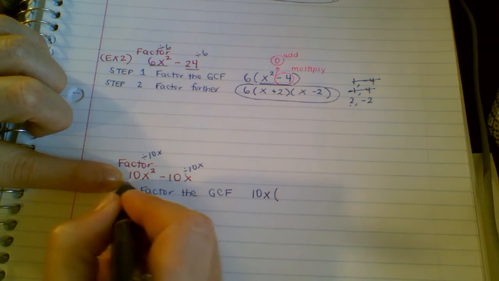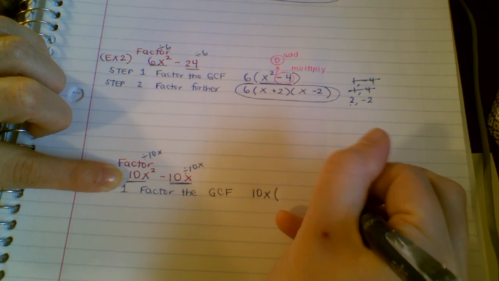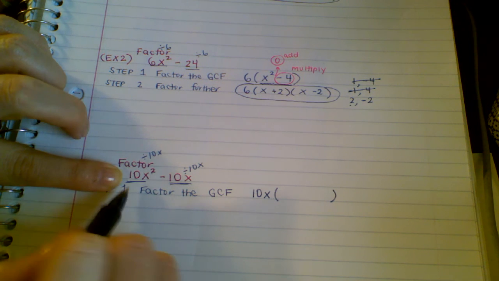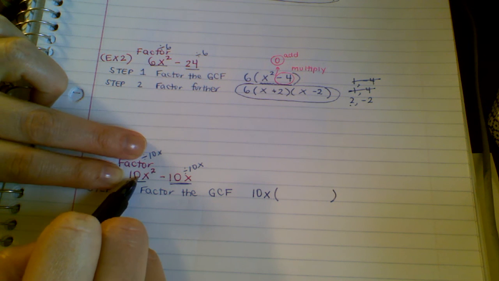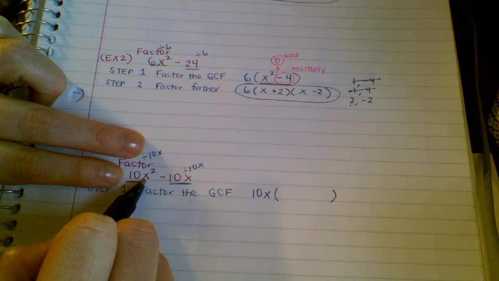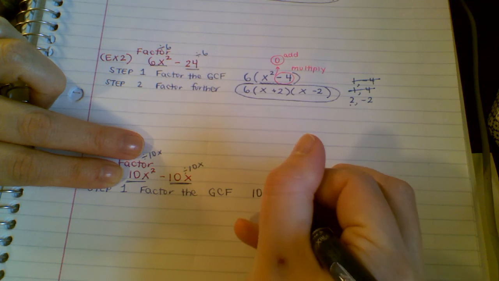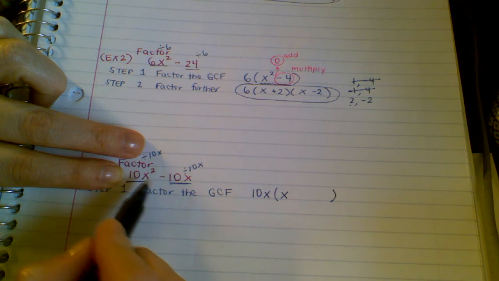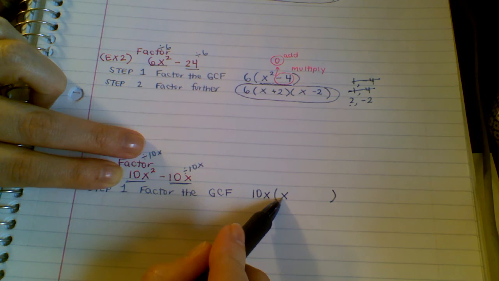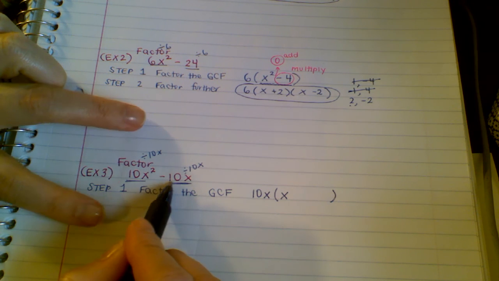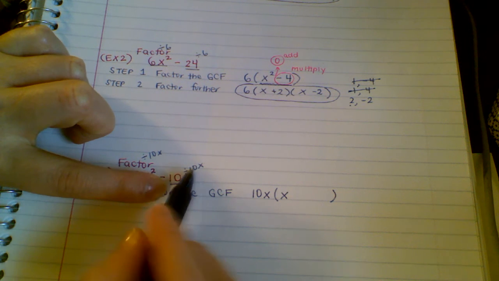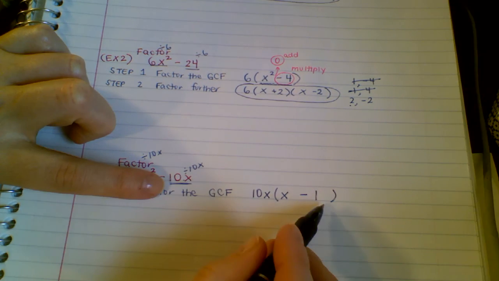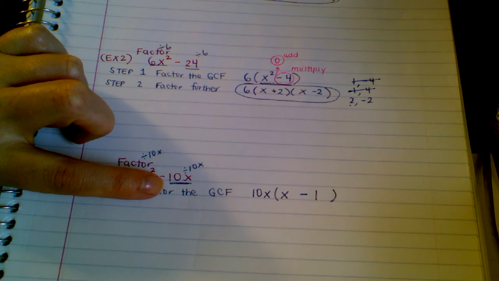When I divide both terms by that 10x, I'll write what's left over in parentheses. 10x squared divided by 10x. Start with the numbers. 10 divided by 10 is 1. X squared divided by x, there's an x left over. Right, you had 2 x's here, you divided one of them out, so there's an x left over. And then for the second term, -10 divided by 10 is -1, and x divided by x is nothing else. There's step 1.